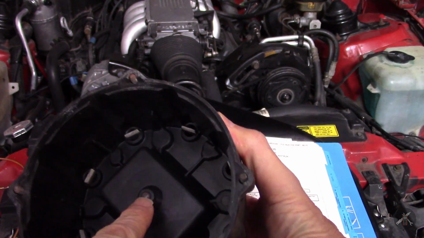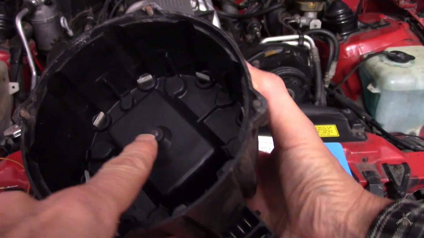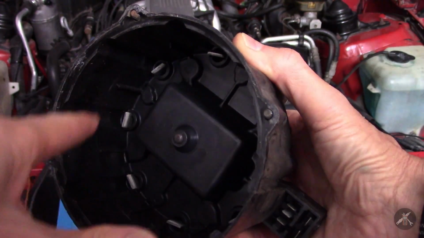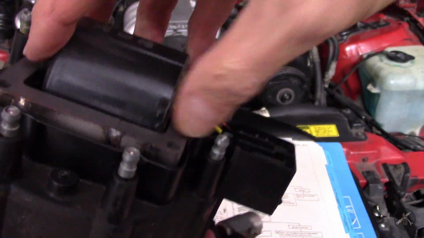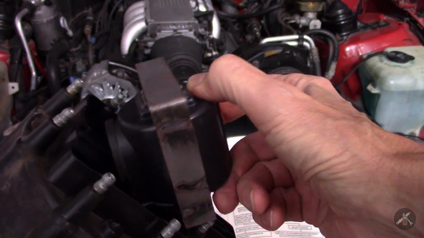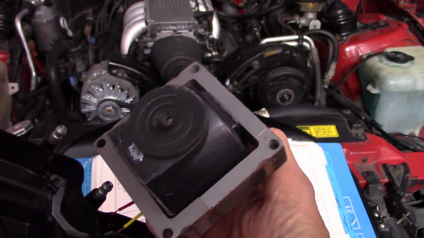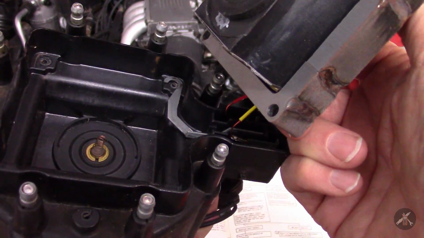The center spot is the terminal where the coil feeds power. That button feeds the rotor, then the rotor goes around and sends it out to an individual spark plug. And if I go, I don't know if I can get it out of here. There, you can see the high voltage terminal of the coil is on the bottom here, and it goes in through that spring.